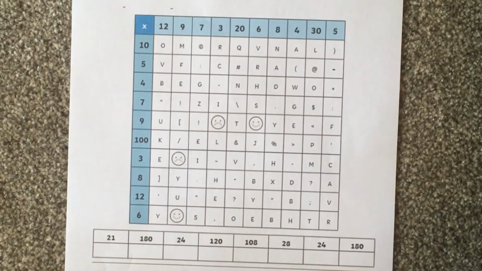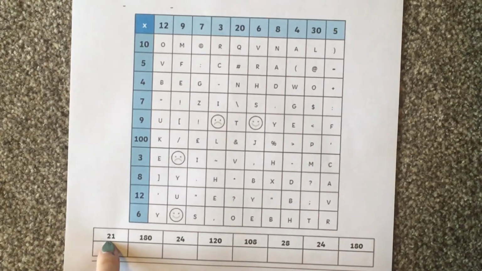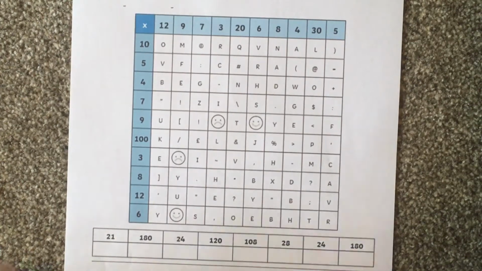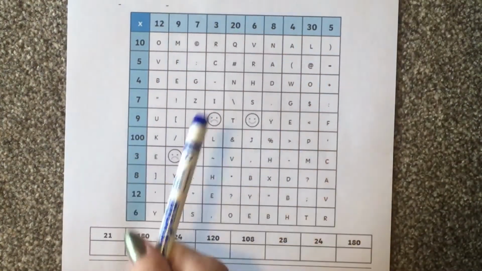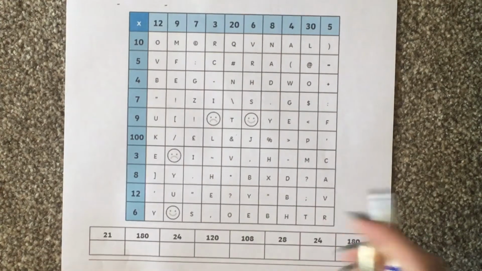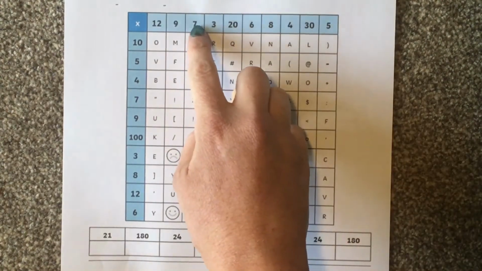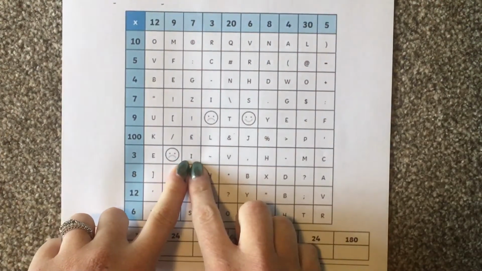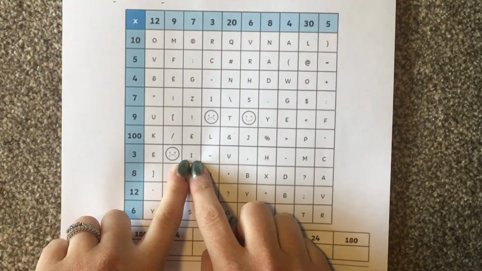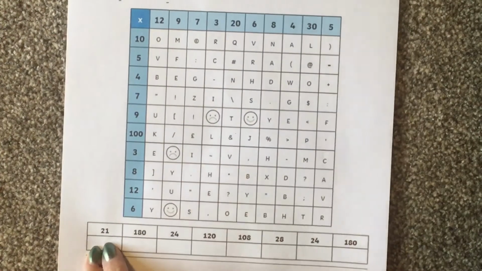I've done another video about how you can find factor pairs. Now, a factor pair is a pair of numbers that multiply together to get another number. So I'm looking for some factor pairs for 21, a pair of numbers which times together to make 21. I know my times tables, and I know that if I do 7 times 3, I'll get 21. So if I was to go 7 times 3, then 21 is landing on I. So that letter could be I.